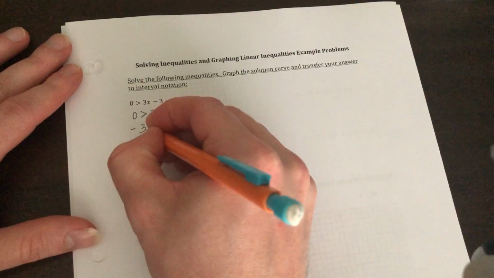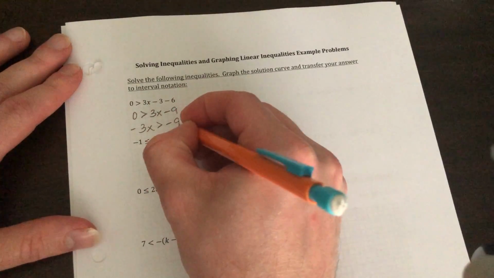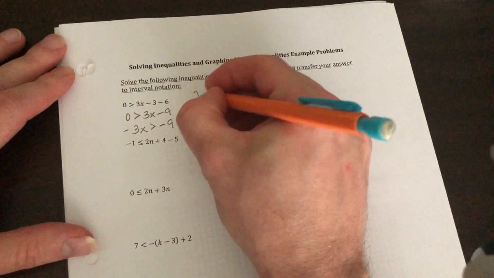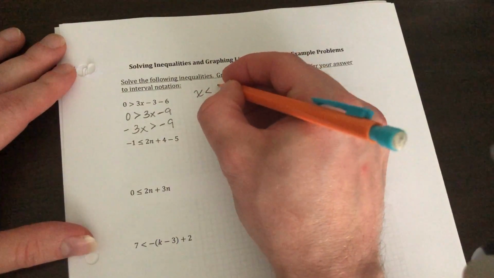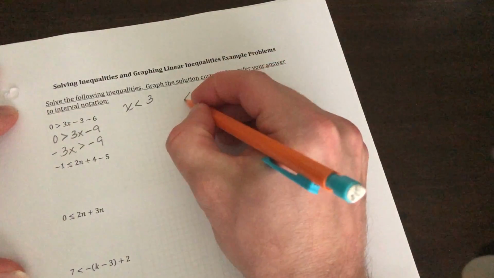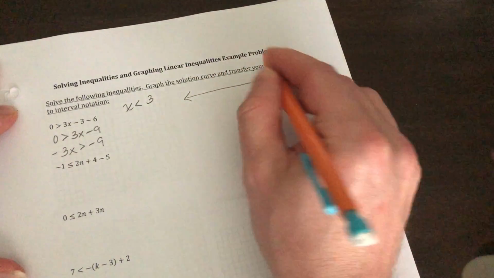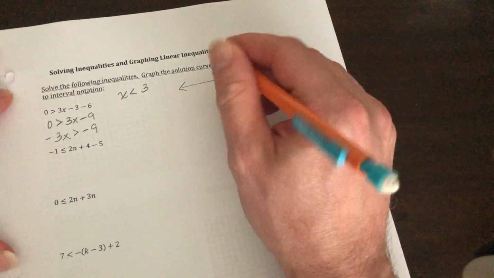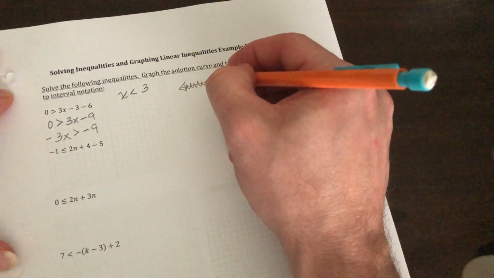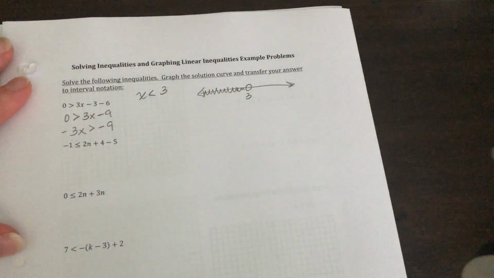So negative 3x is greater than negative 9. Now, when I divide through by a negative, I have to flip the gator mouth. So I get x is less than 3. Now, if I'm going to graph the solution curve, it's going to be an open circle, and I'm going to shade everything to the left because the gator mouth tells me what direction I'm going to shade.